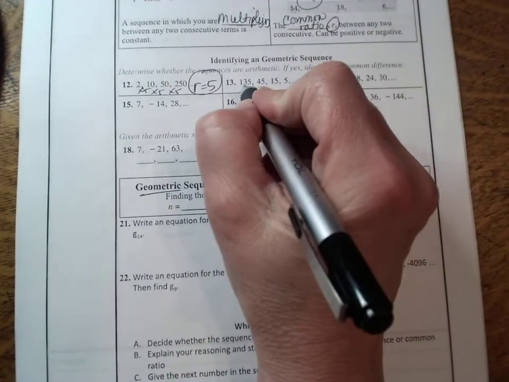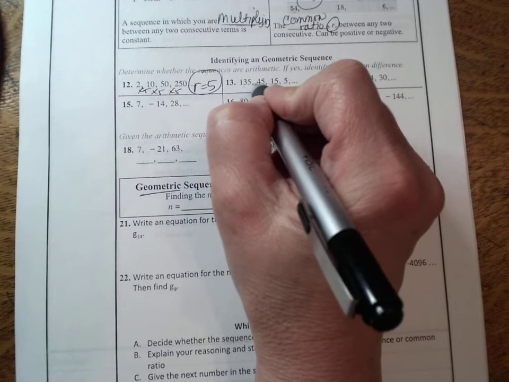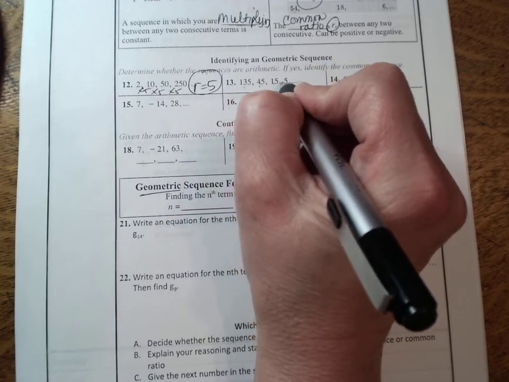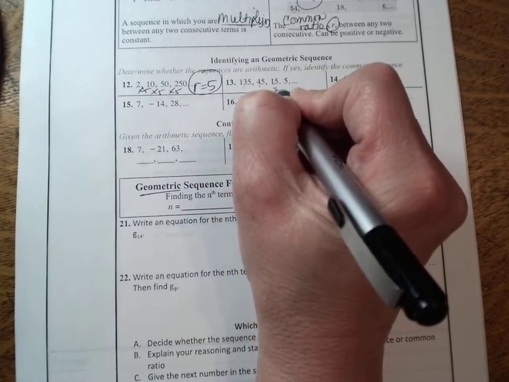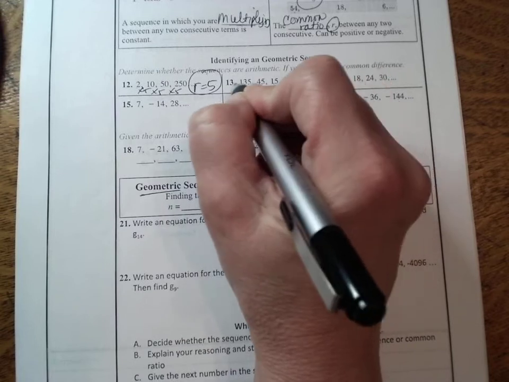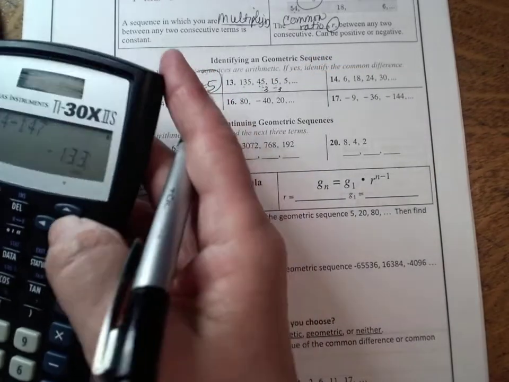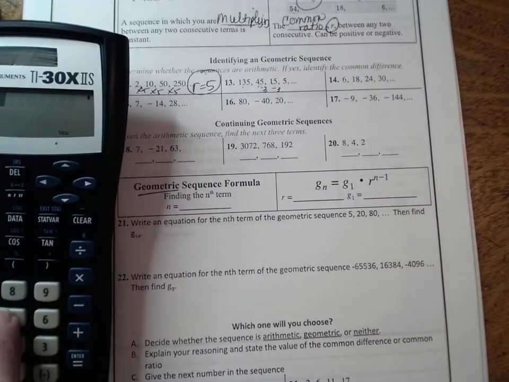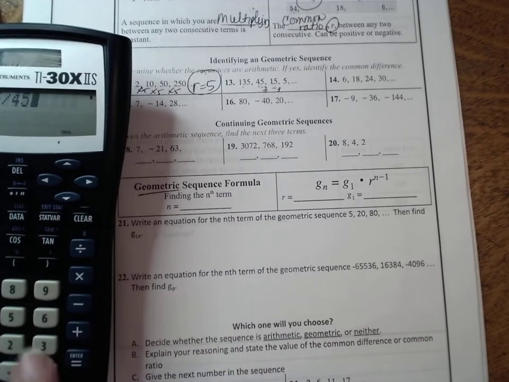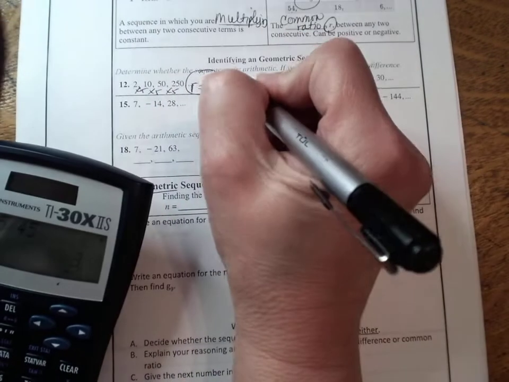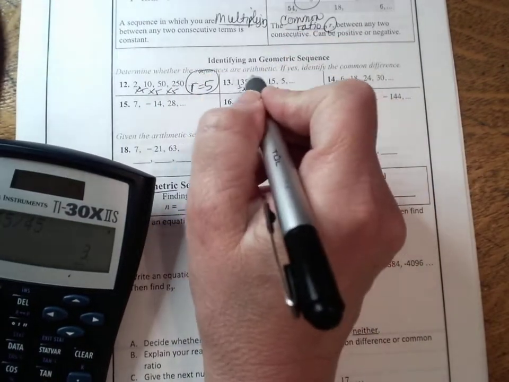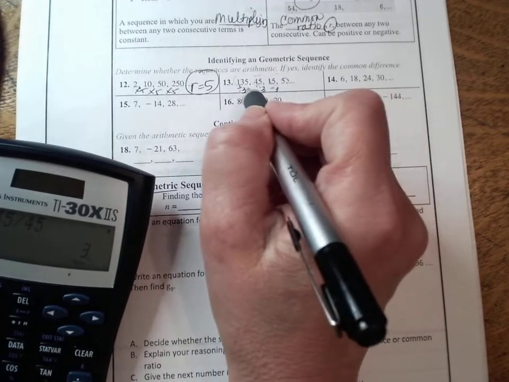All right. 135 to 45. I might not see it there, but 45 to 15, 15 to 5, I can definitely see. This looks like I'm dividing by 3. And if I want to check that, I could do 135 divided by 45. Yep, that's a 3. If you don't know for sure, you can take the first two numbers and then take the next two, and see if it comes out to the same.